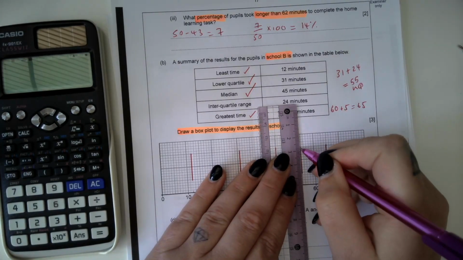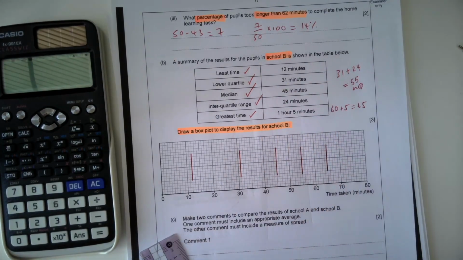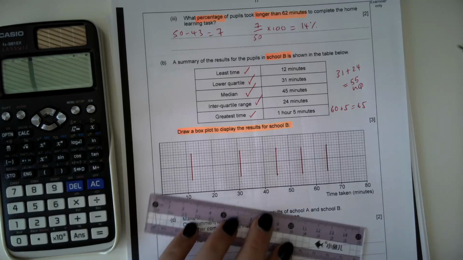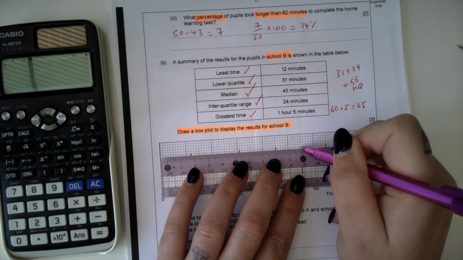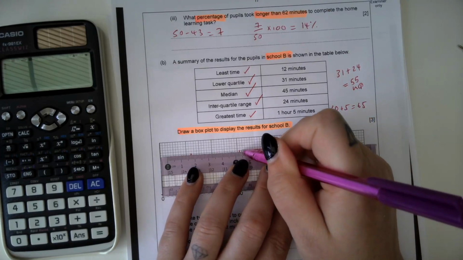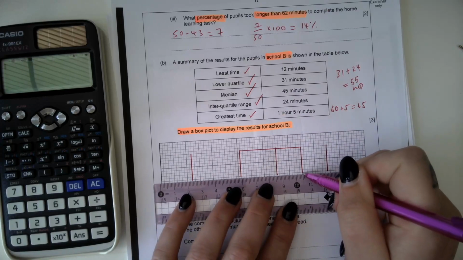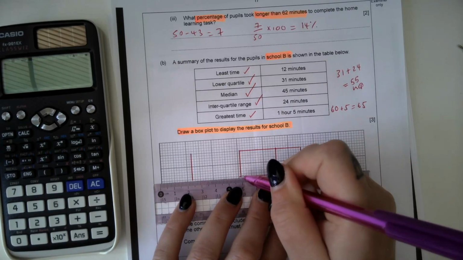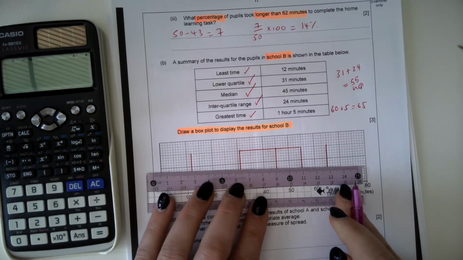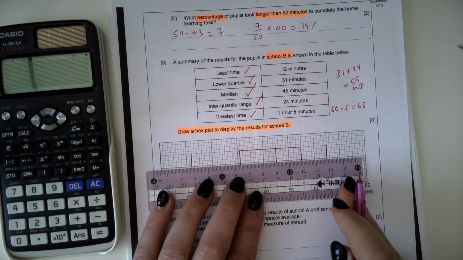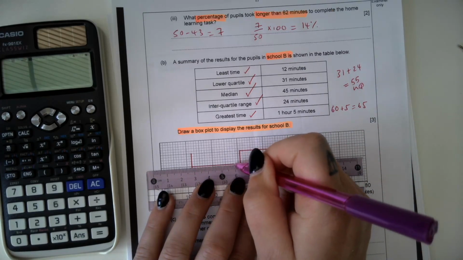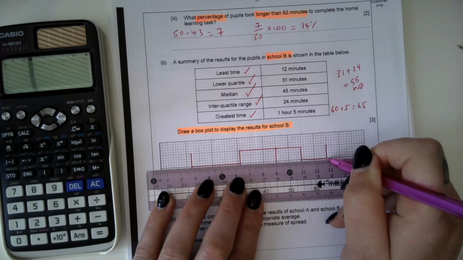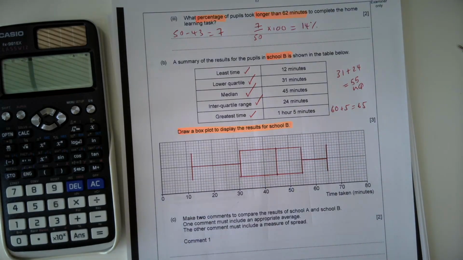And then it's a case of, now we've dealt with all the pieces of information, completing this diagram. So my lower quartile and my upper quartile are joined to form the box for this plot, and the median is also in there. And then the least value and the greatest value are simply joined to that box by a line which forms those whiskers.